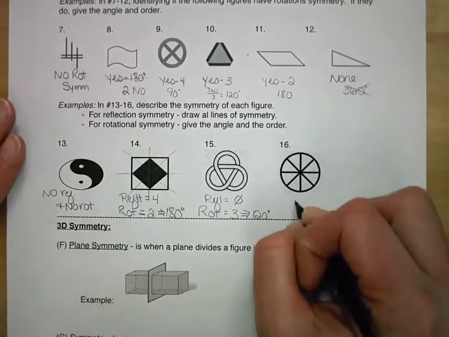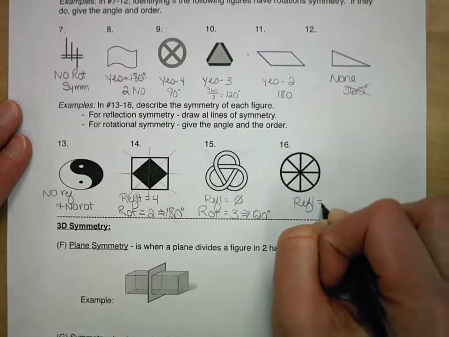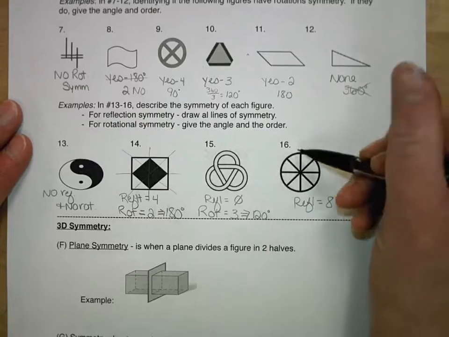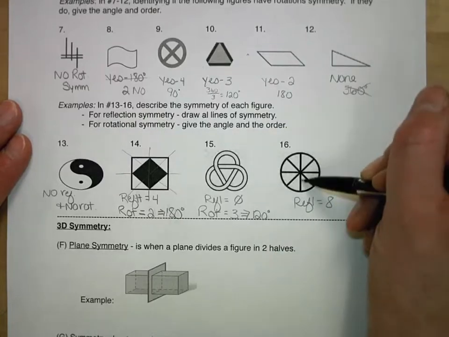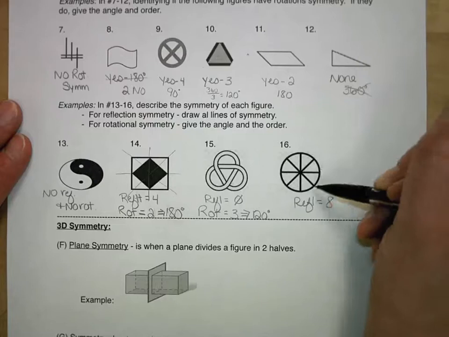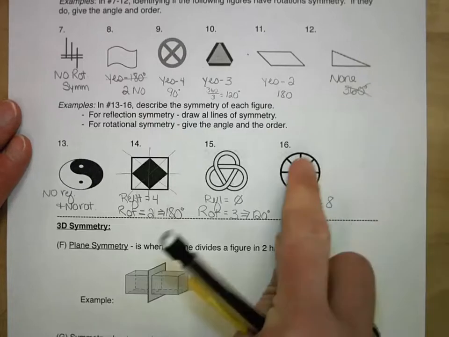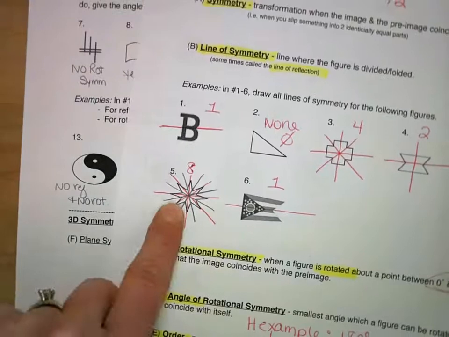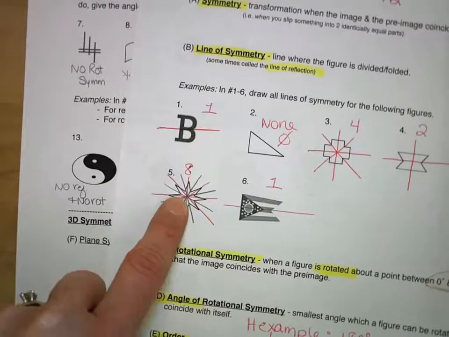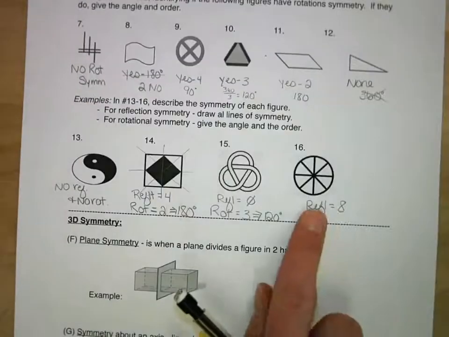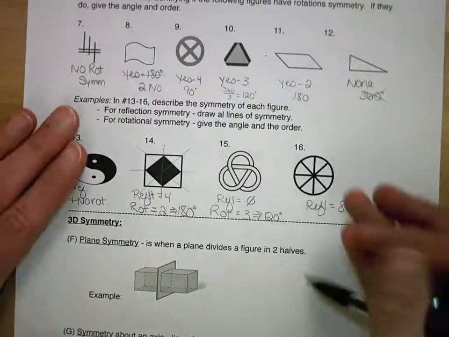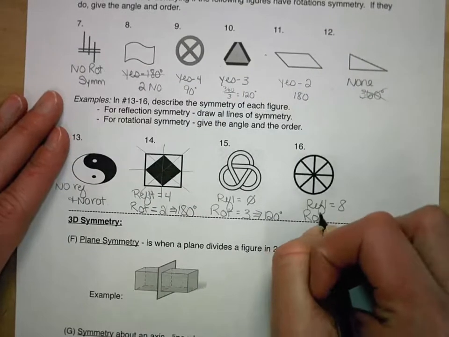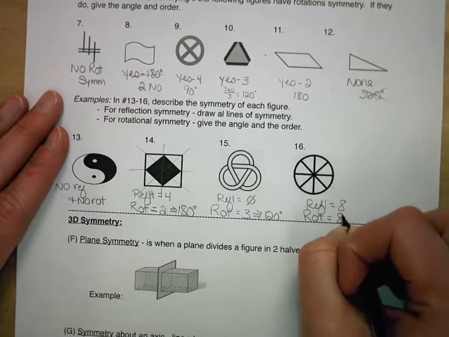All right, on 16, the reflection is 8. You've got all of these lines, so 1, 2, 3, 4, but then you have to go down the middle. So number 16 is kind of similar to number 8 over here, or sorry, number 5 over here, okay? So it's got 8 reflections, and the rotation is 8 as well.